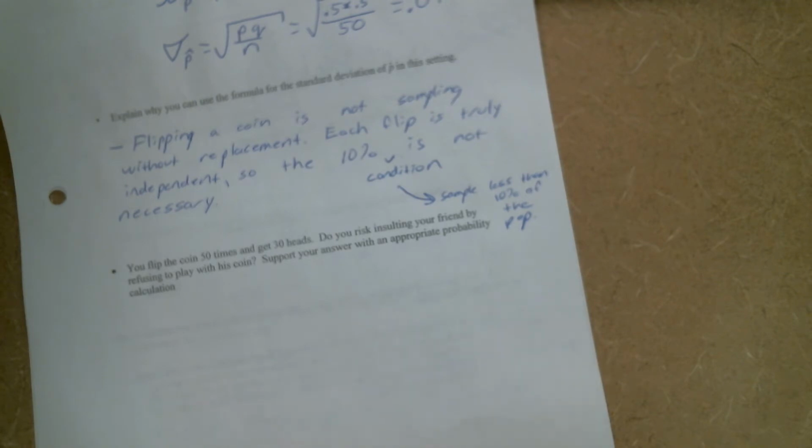In contrast, when you're pulling people out, each time you pull somebody out and select them for your sample, you've slightly changed the odds of everybody else being selected. And that's where the 10% condition starts to matter. As long as your sample is under 10% of the population, we say yeah, the numbers are going to shift, but the shift is going to be so small, we don't care.